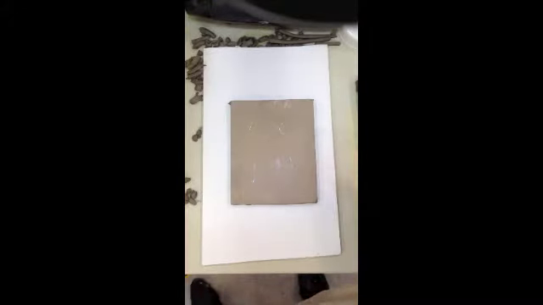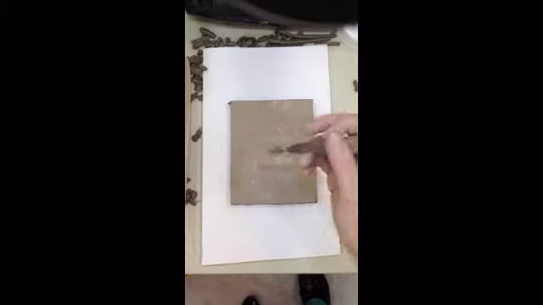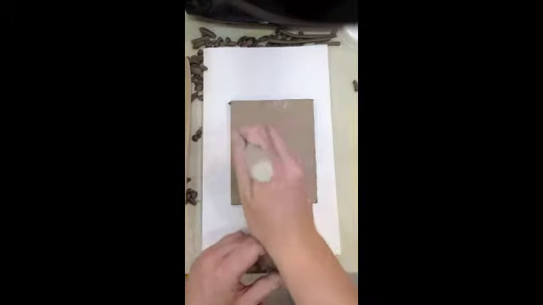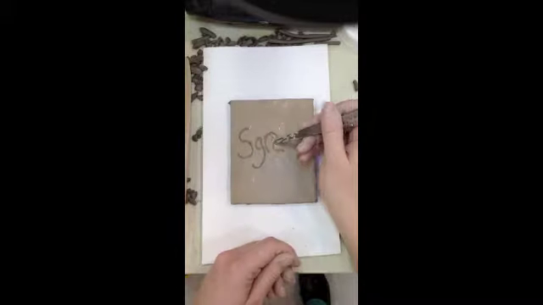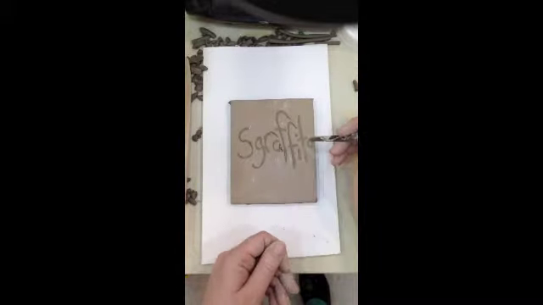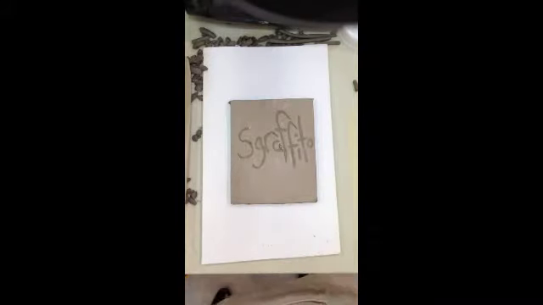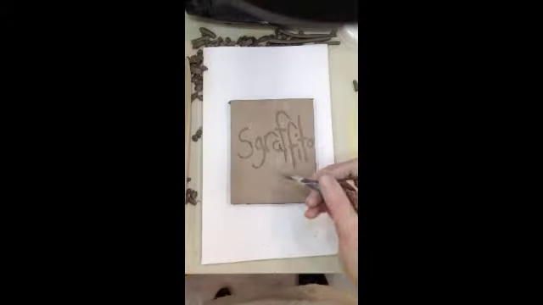So we'll go ahead and write on here sgraffito. It's kind of a funny word. I'm actually going to use my fettling knife to do this. Alright, sgraffito. So then you can draw into the surface of the clay. So instead of having the color of the clay be your surface, you can have the colored slip, and then you can show through the color of the clay by drawing into it.